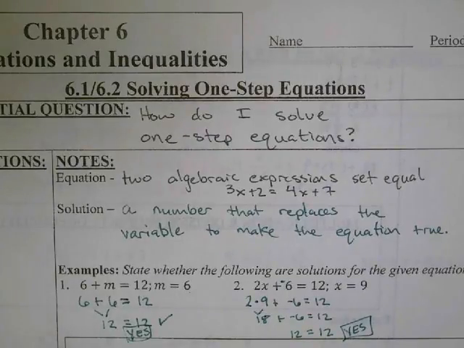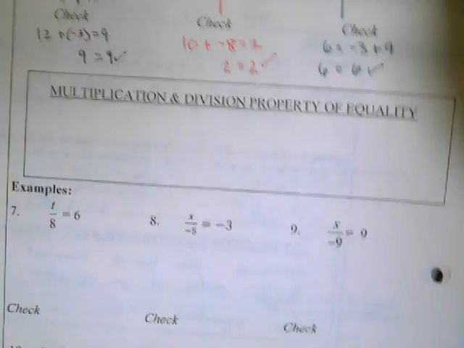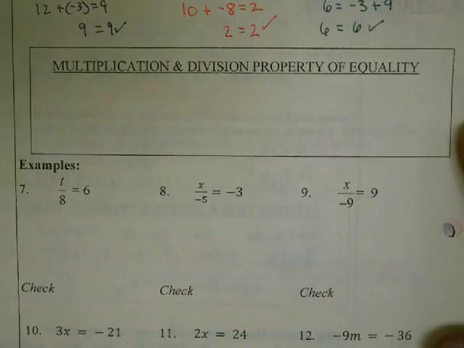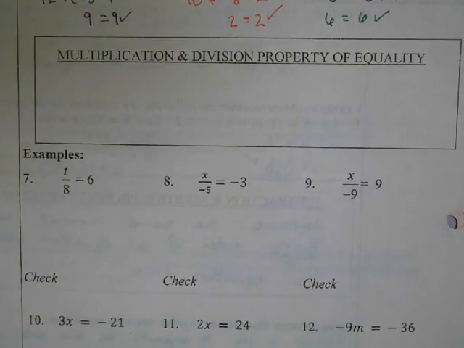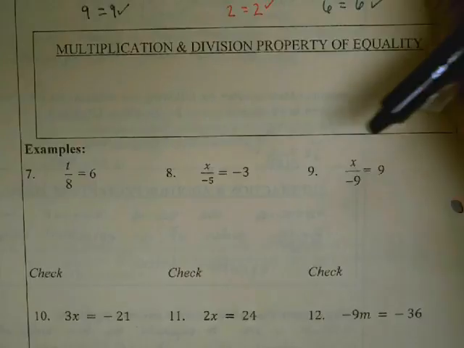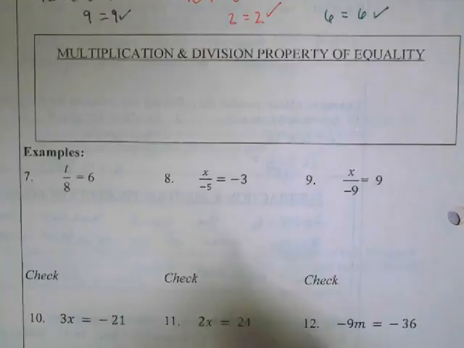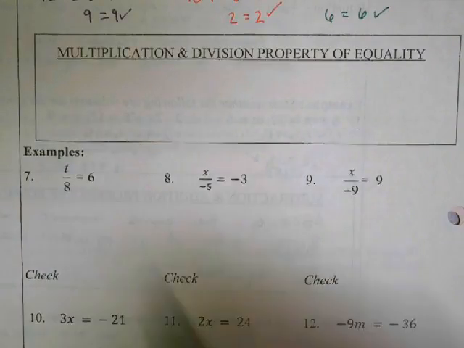In this video we'll be finishing up 6.1, 6.2. So what we're going to do is turn to the back side of this front page and we'll discuss how to deal with multiplication and division. Okay, so we are going to talk about multiplication and division. In this box we'll write our steps to deal with multiplication and division.